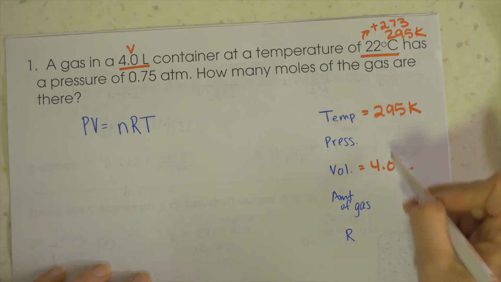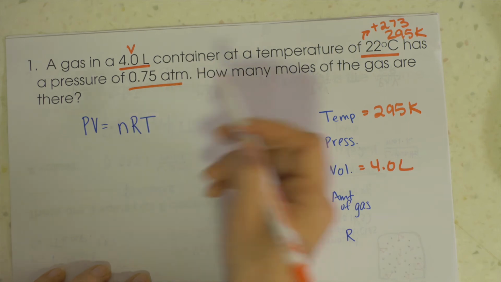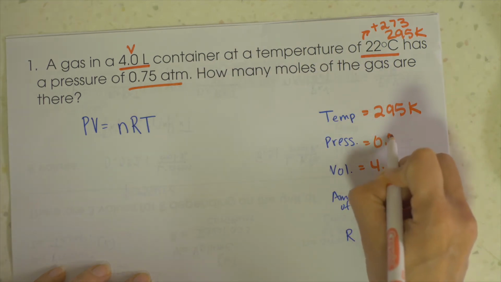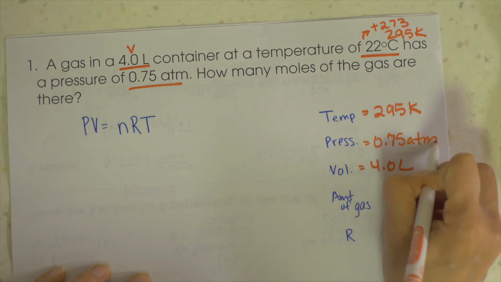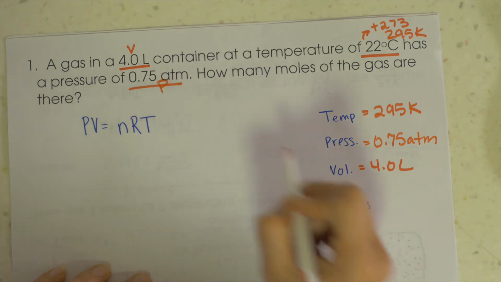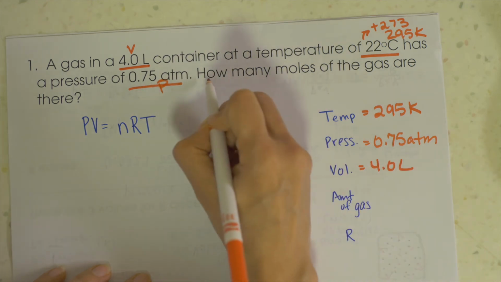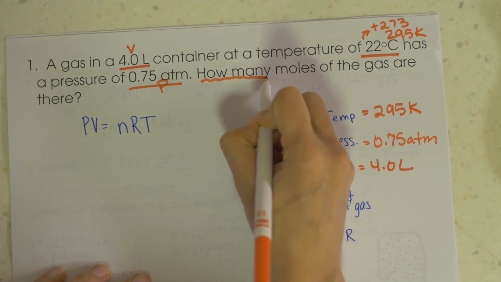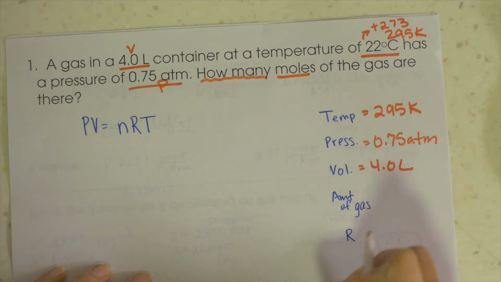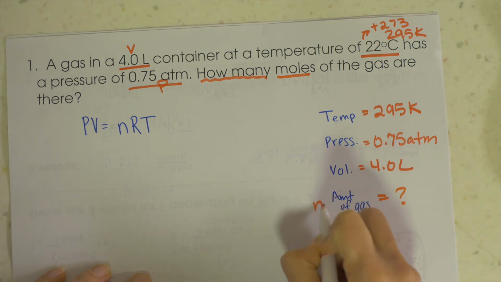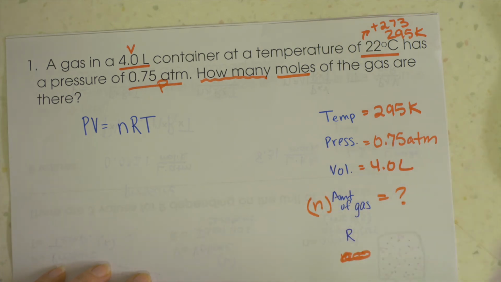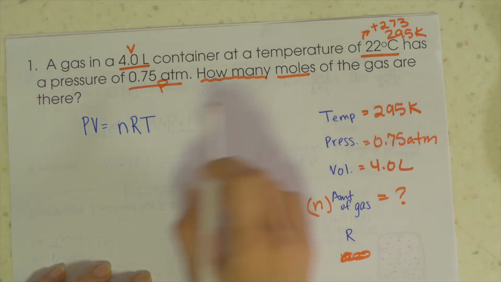Okay, so now I've got my temperature, I've got my volume, and it says it has a pressure, 0.75 atmosphere. That's my pressure right there, my problem. And now I'm to that question, how many moles? That is my question. My N, how many moles, the amount of gas there are.